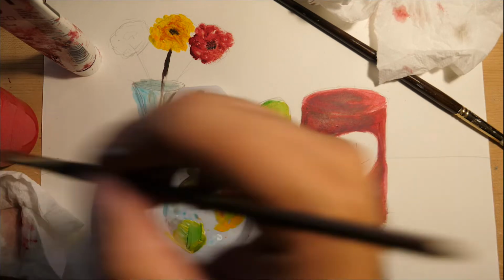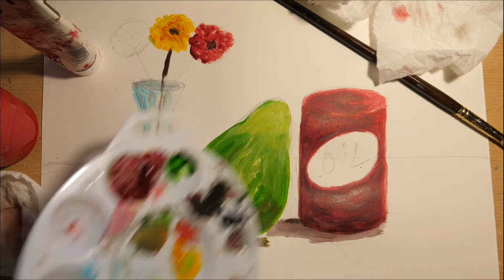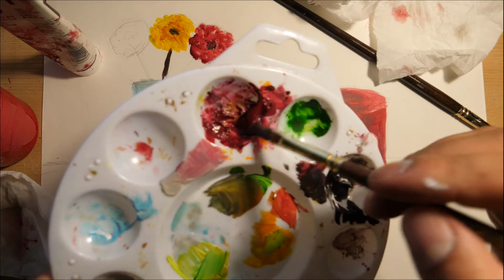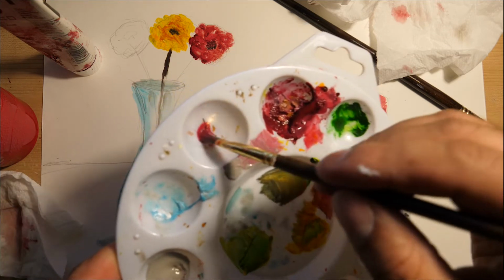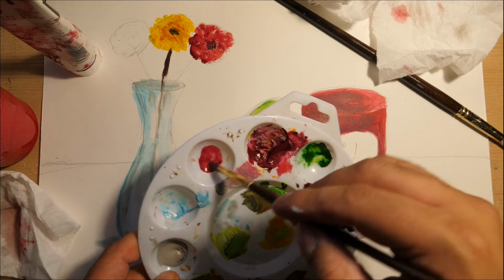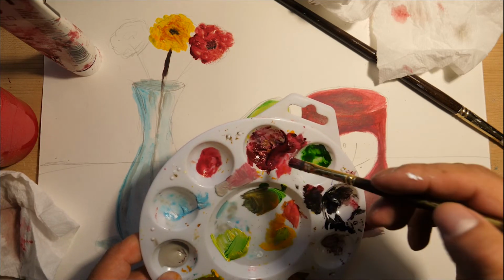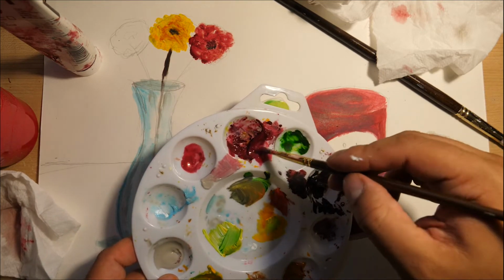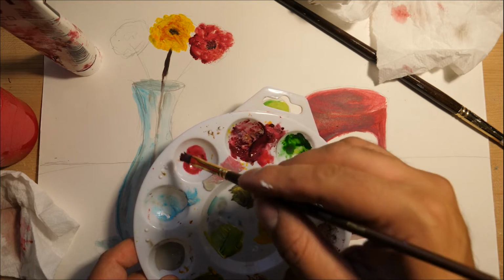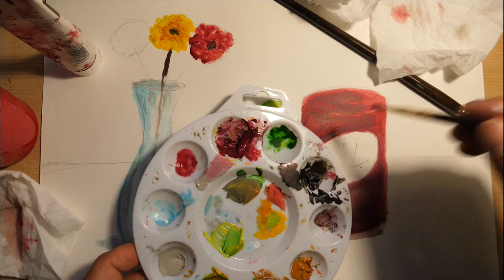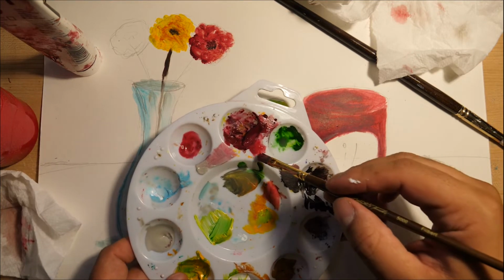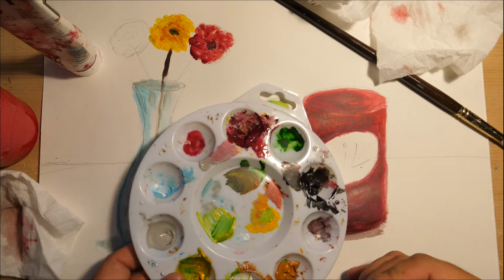Alright. So now what I'm going to do, as you can see, I'm going to take some of that red, that crimson. You know, I like to mix it on a different spot before I apply it to make sure it's the color that I want. Okay? You don't want to just scoop it all in and throw it in there like ice cream. It's going to look messy.